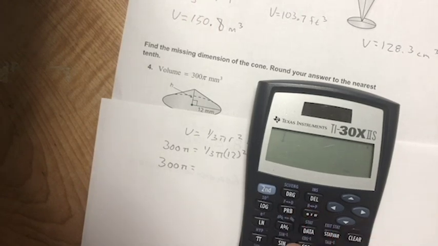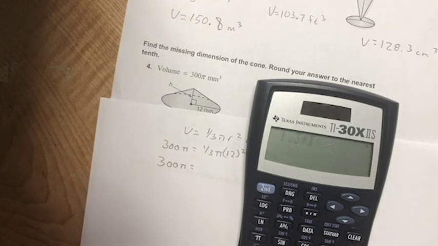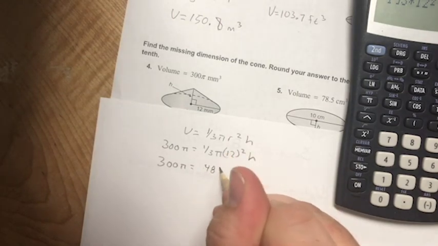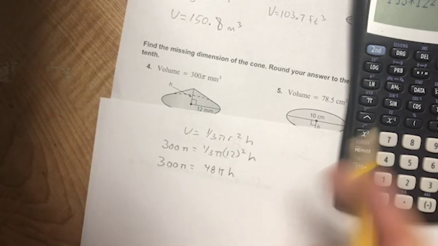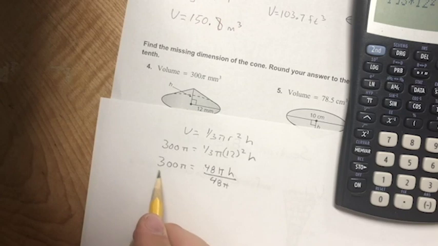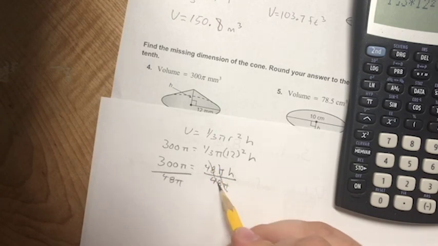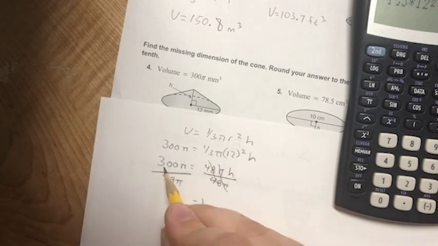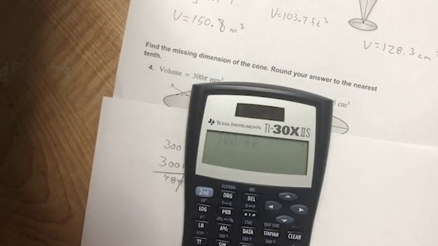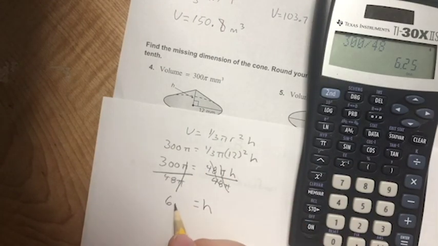This time, instead of doing 3.14, we're going to leave the pi there. And so I'm going to say 1/3 times 12 squared, and that gives me 48. So this gives me 48 pi times h. Now, since I'm trying to get h by itself, I'm going to divide 48 pi on both sides. When I do, this cancels out and this cancels out and leaves me with just h. Pi cancels out on this side, and 300 divided by 48 gives me 6.25.